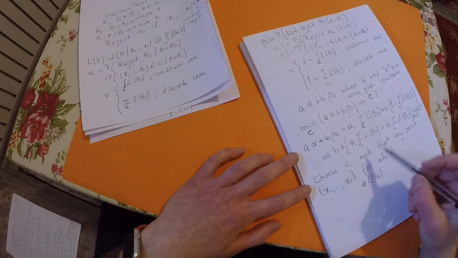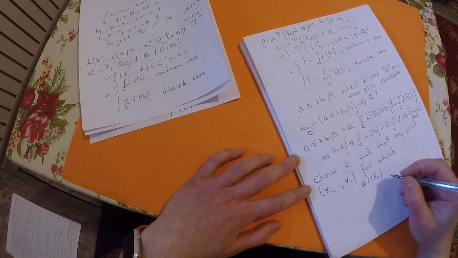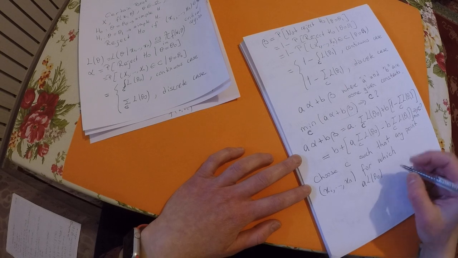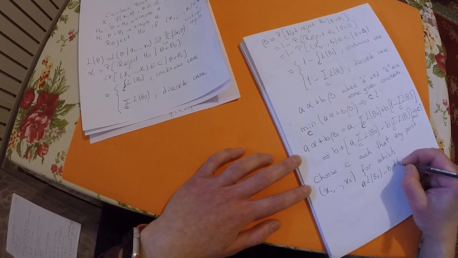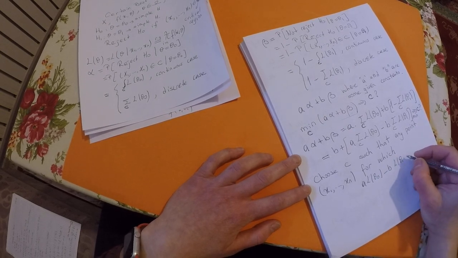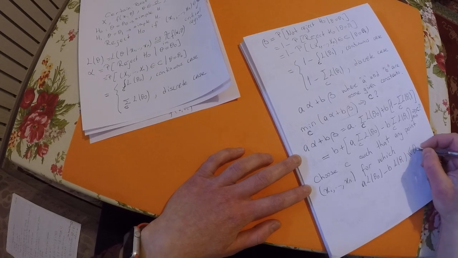So for each case in this sum, basically this one minus B times L theta 1 should be less than or equal to 0.